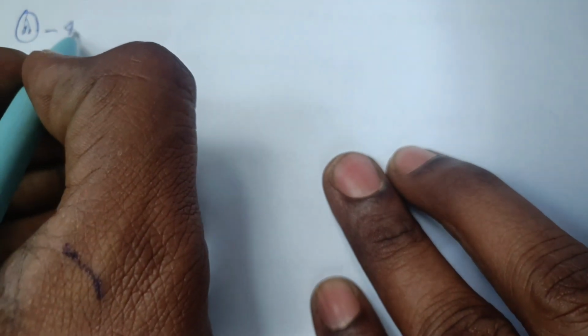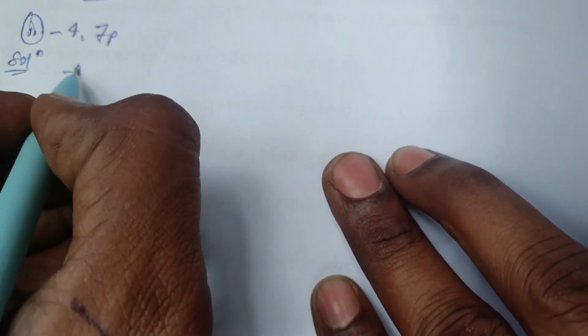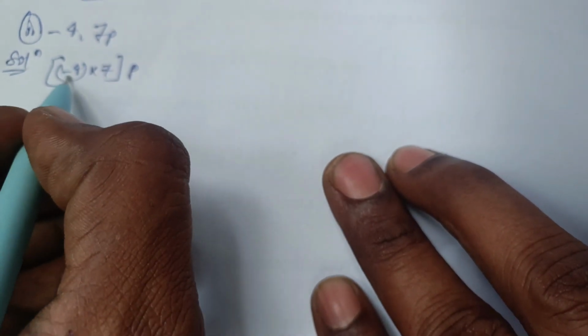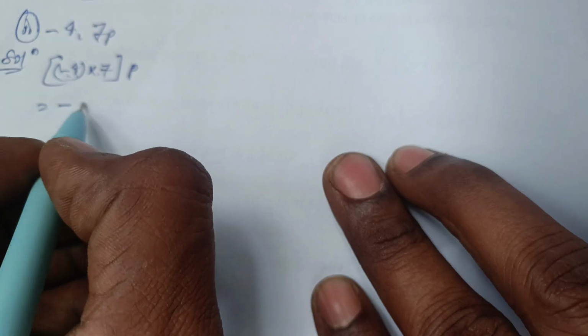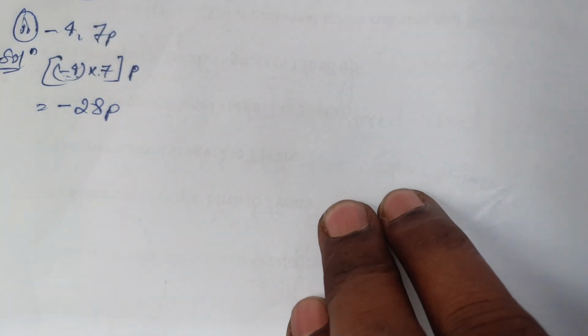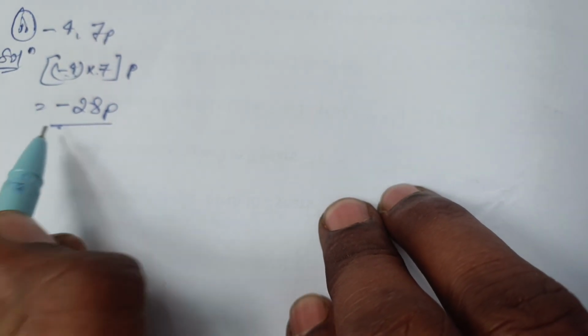Now let's solve the second one. Minus 4 comma 7p. So for the solution we can write it as numbers on one side, into p, that is equal to minus into plus is minus, 7 4s are 28, p as it is. Answer is minus 28p. Third sub problem.